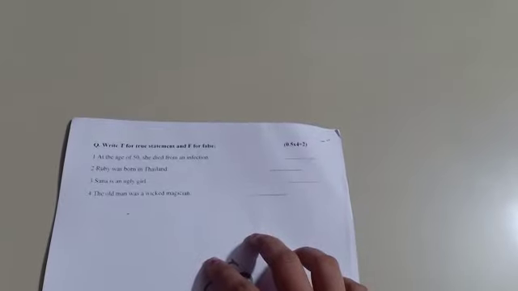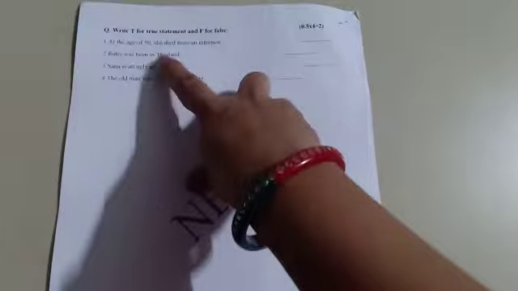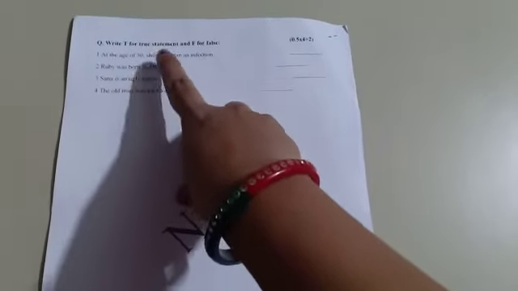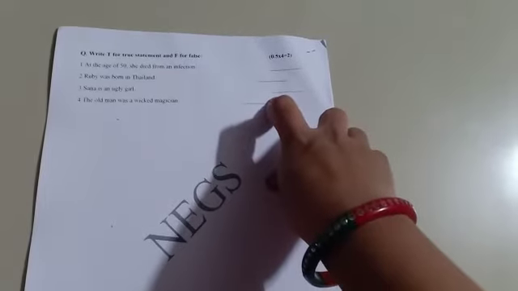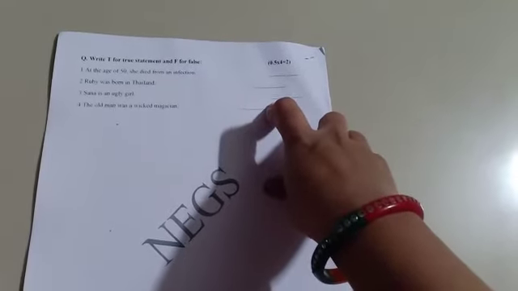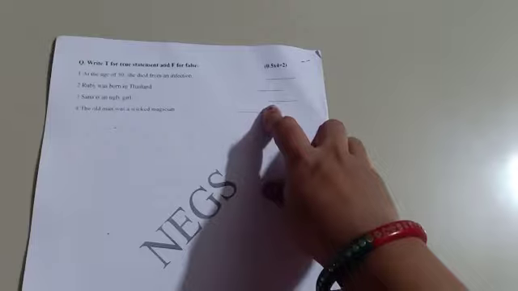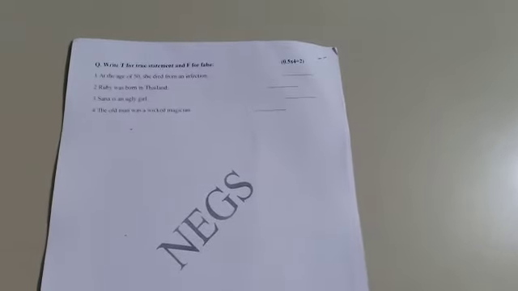And the last one is the true false. Here you have to read the sentences and tell whether it is true or false. You have to write true or false in the blanks given over here. Right? So this section is having half marks each.